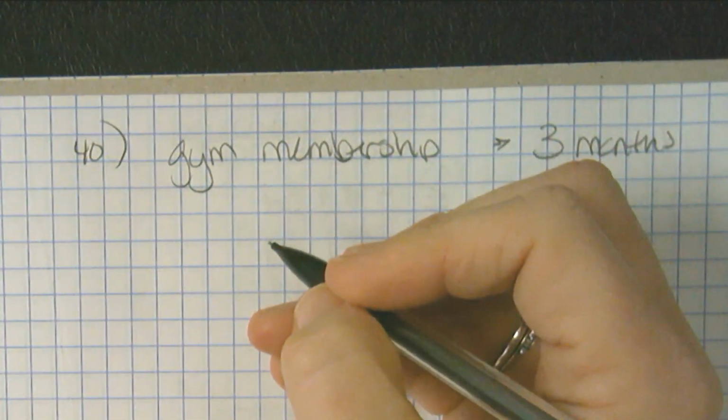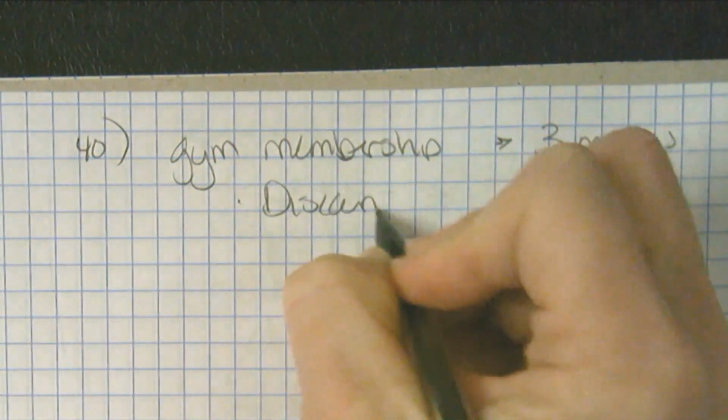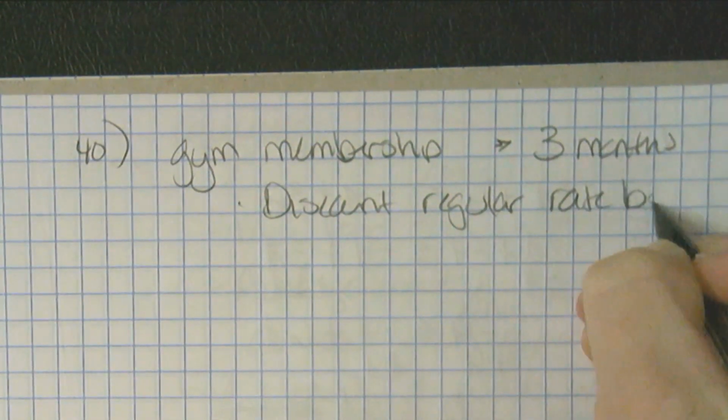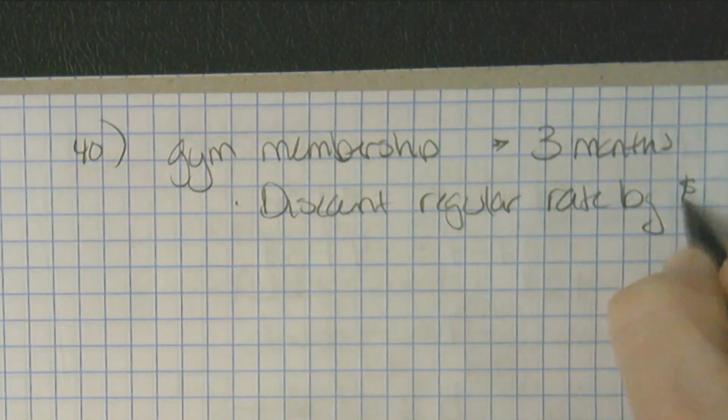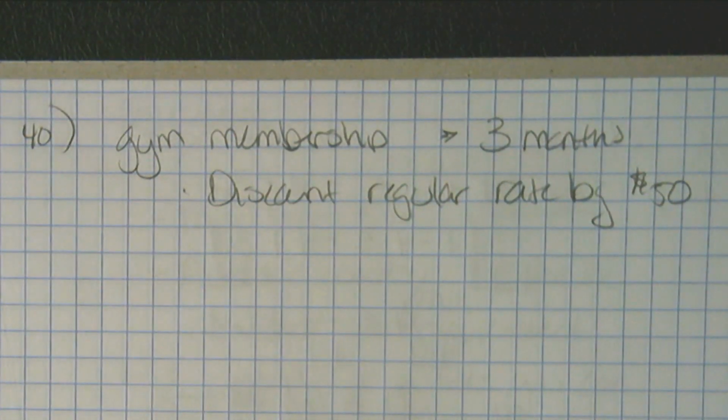Shh. Ladies, we're going to discount the regular rate by $50. So $50 is not the regular rate. It's not the discounted rate. That's what it says, by discounting the regular rate by $50.